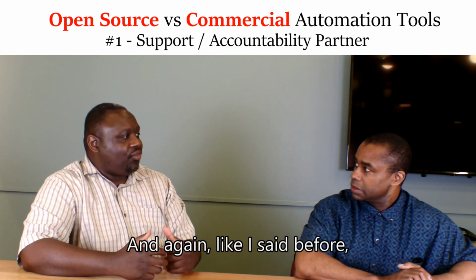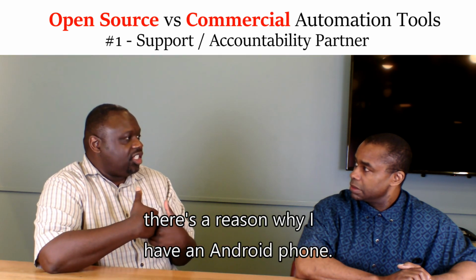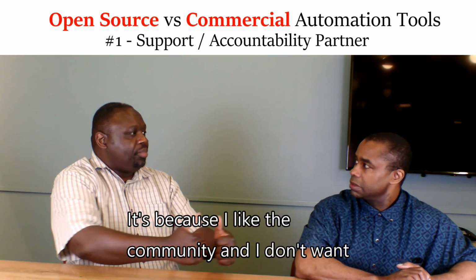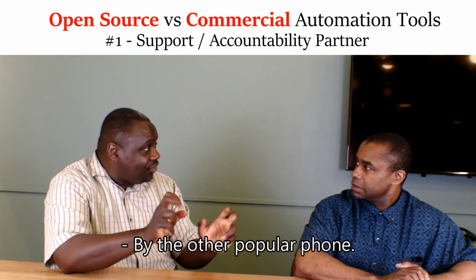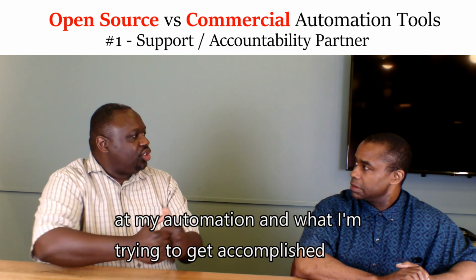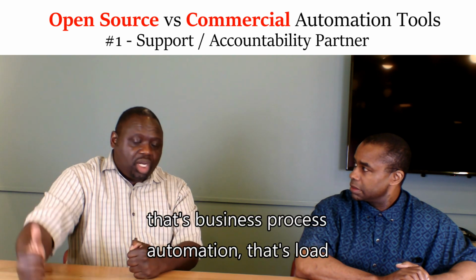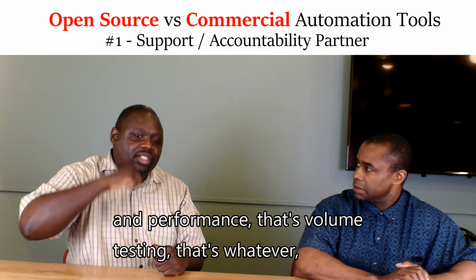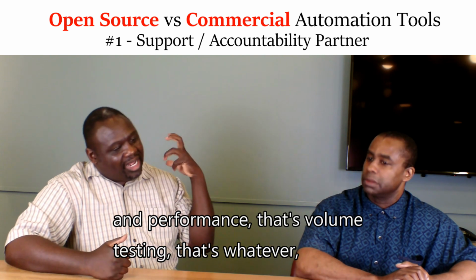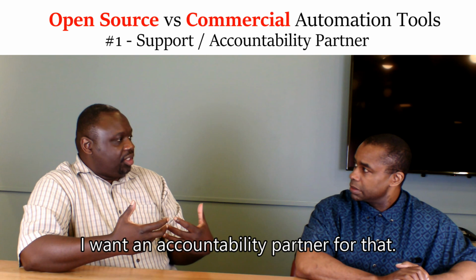And again, like I said before, there's a reason why I have an Android phone. It's because I like the community and I don't want to be dictated to by the other popular phone. But in this case, when I'm looking at my automation and what I'm trying to get accomplished across my whole enterprise, and that's business process automation, load and performance, volume testing, API testing, I want an accountability partner for that.